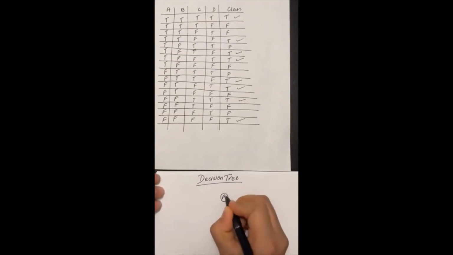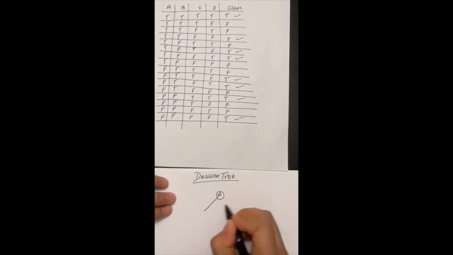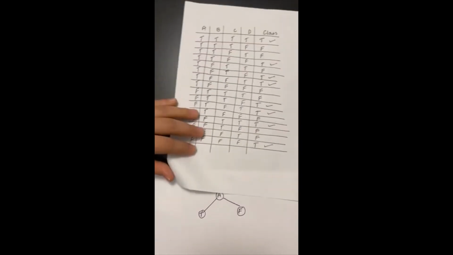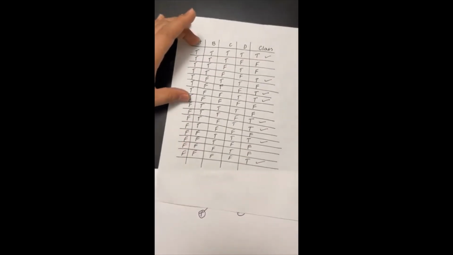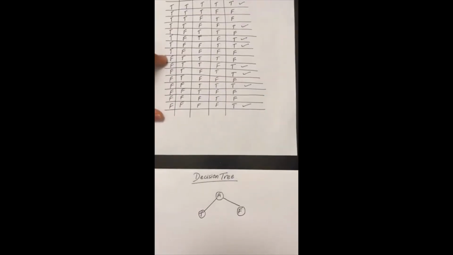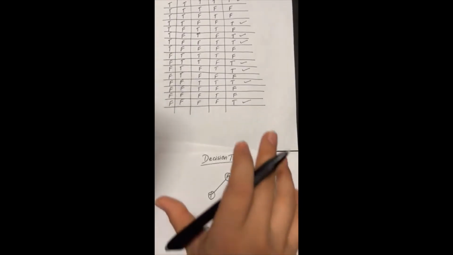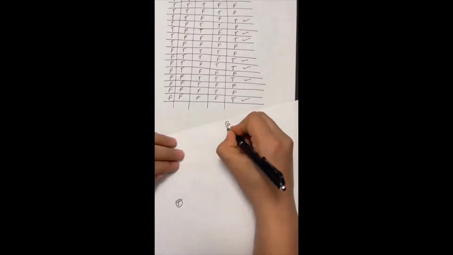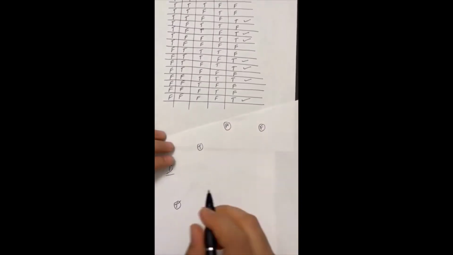Let's just make it A here, and A has two conditions. It is either true or false. Let's do true here, and let's do false here. Then let me write the conditions in a separate paper so that I can make a clear decision tree here. Now for A, this will be the condition of true, and this will be the condition of false. I'll just separate it sideways.